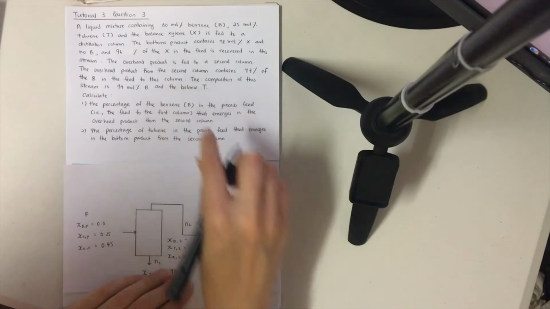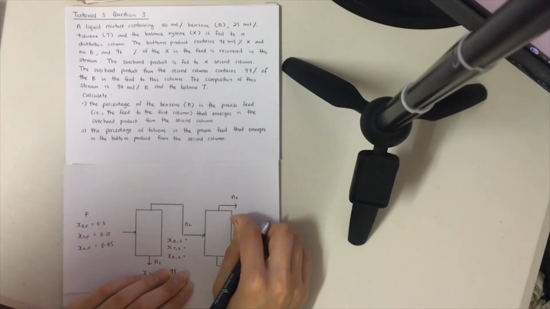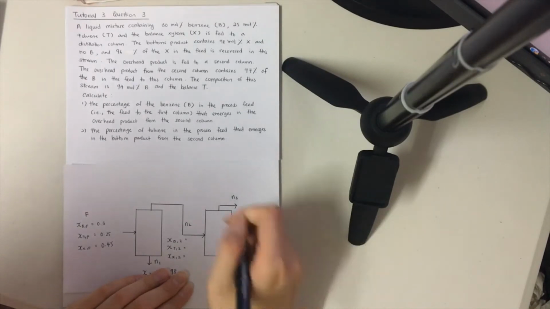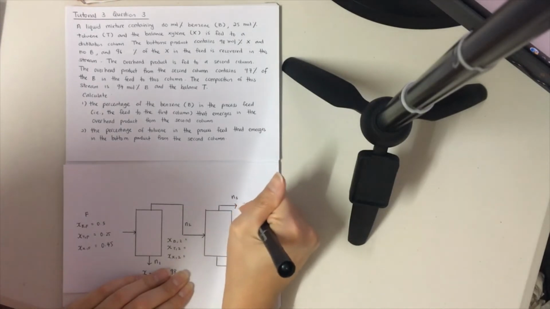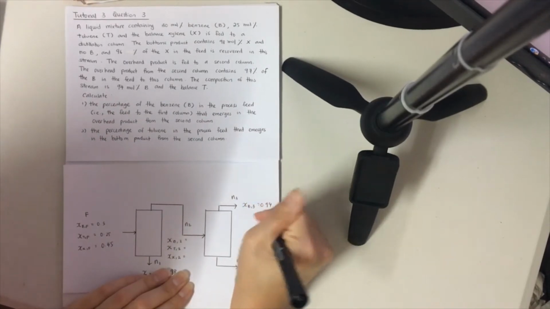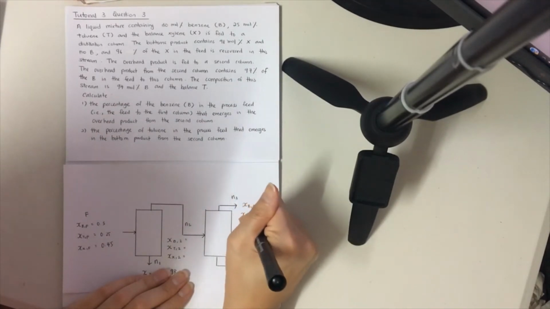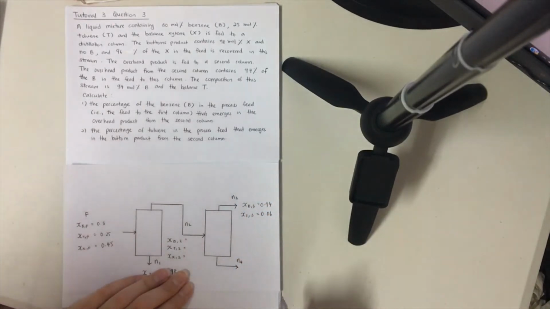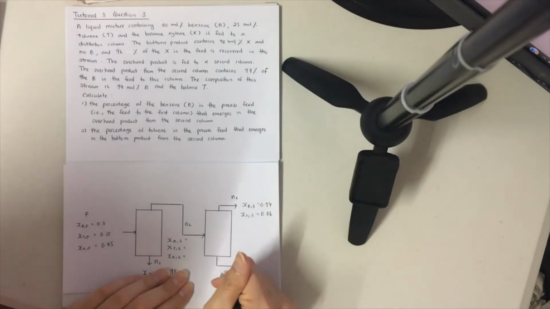The overhead product from the second column, which is here, contains 97% of the B in the feed to this column. The composition of this stream is 94 mol% B and the balance T. So we know that XB3 is 0.94 and XT3 is 0.06, and we don't know the composition of the bottom stream in the second column.